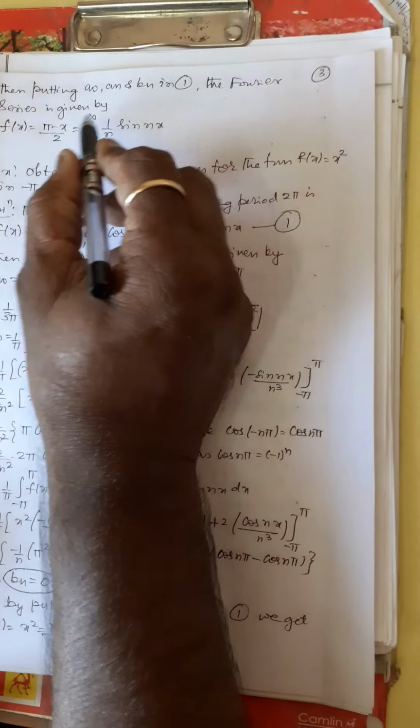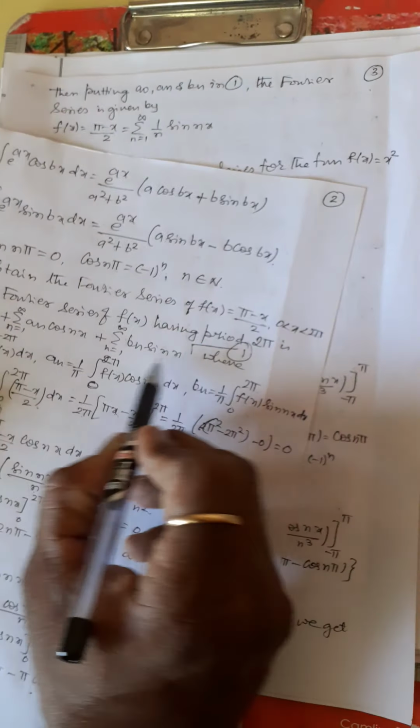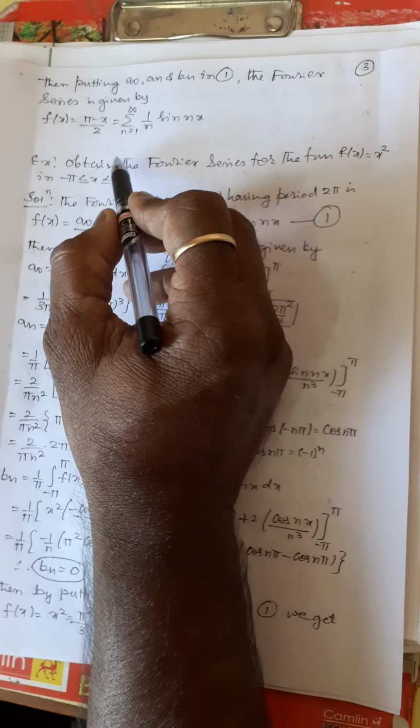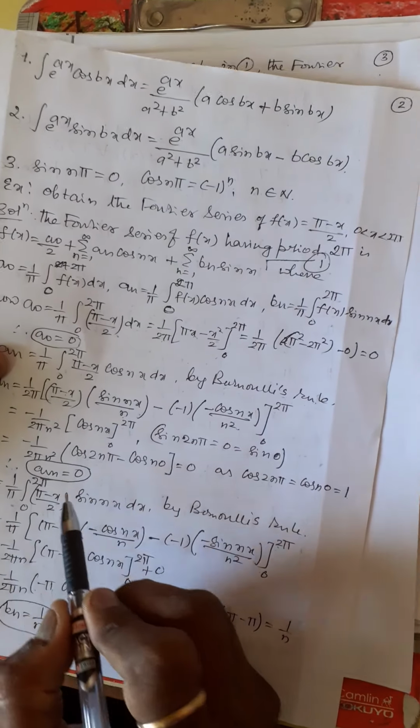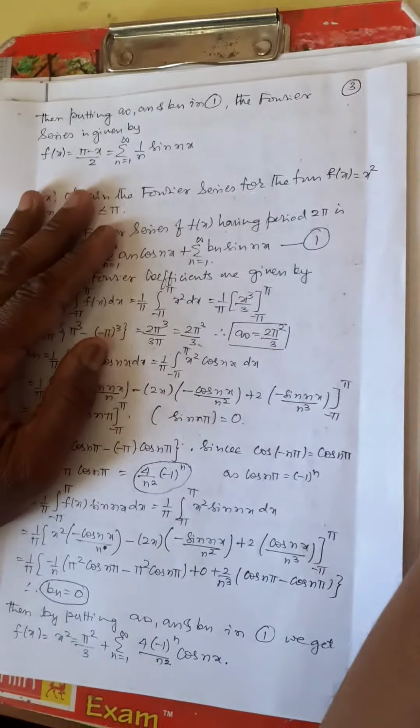Therefore, putting a naught, a n and b n in the first result, this is the general condition we need to substitute. Since a naught and a n are 0, only b n is equal to 1 upon n. I am substituting b n equal to 1 upon n.